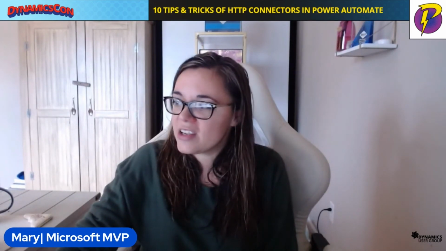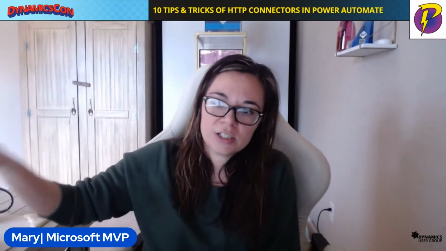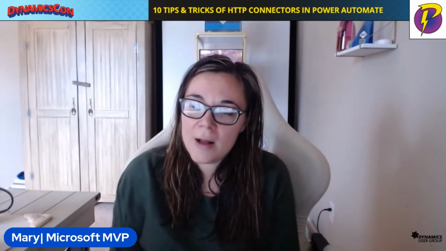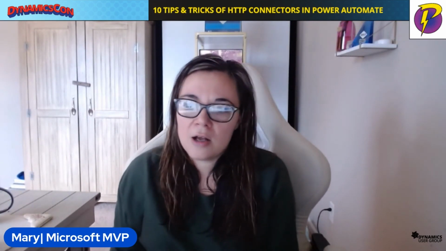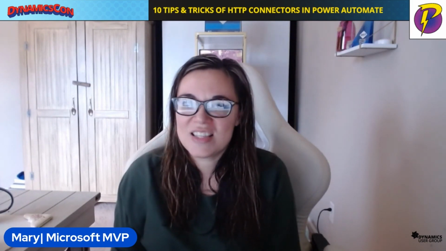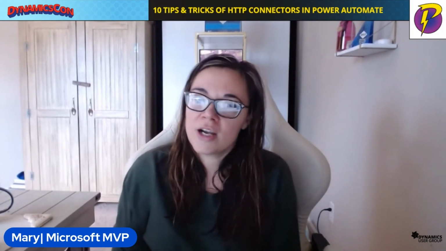So I think what you mean is, can I use Power Automate to go out there and generate different requests, maybe outside of even Dynamics 365? And if that's what you mean, then the answer is yes, you can use that HTTP connector for any URL or API.